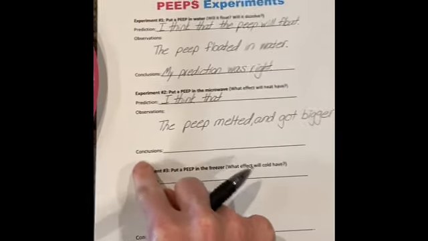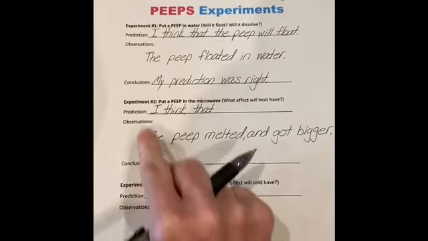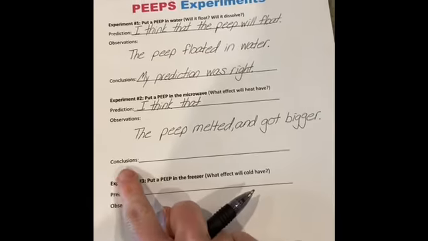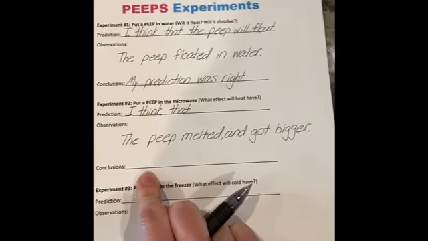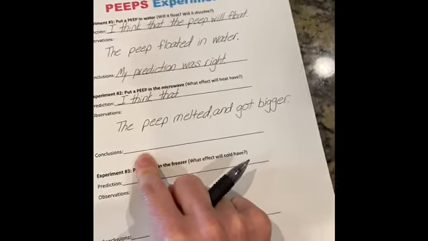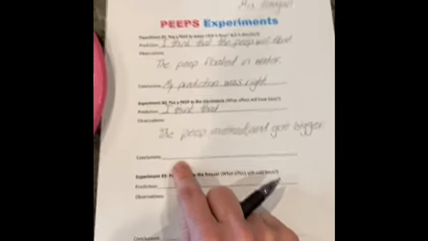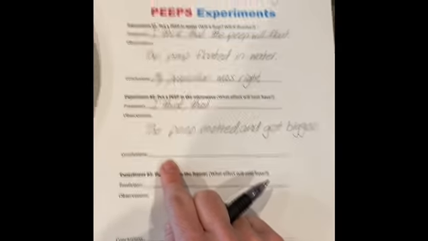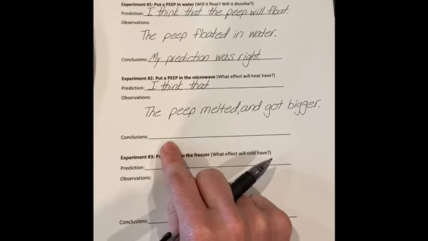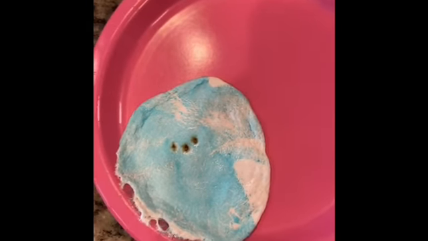Okay, so was your conclusion right? Or excuse me, was your prediction right? You can go ahead and write that on the line where it says conclusions. If your prediction was correct or maybe it was incorrect, and that's okay. That's what makes science so fun. We're exploring. All right, friends, here's one last look at our melted peep.